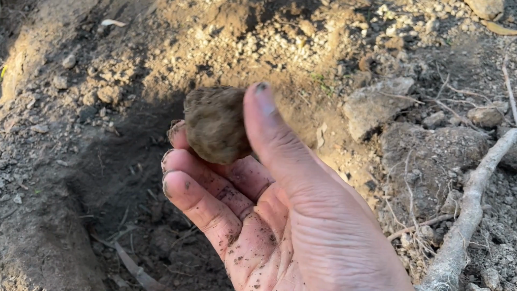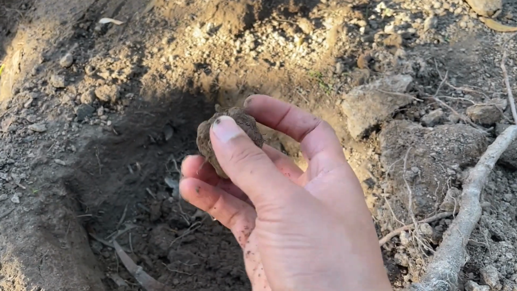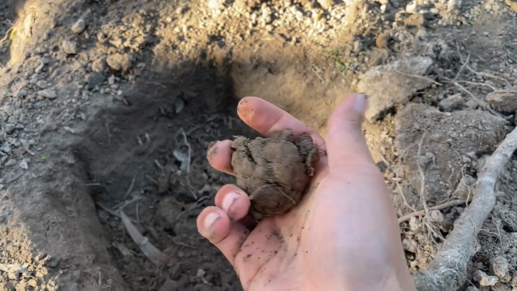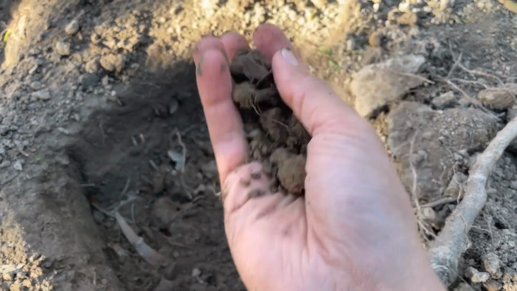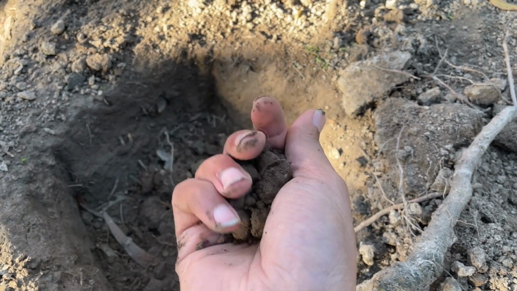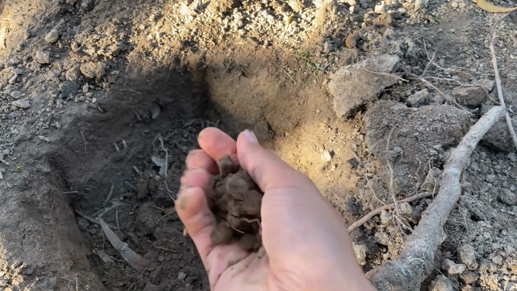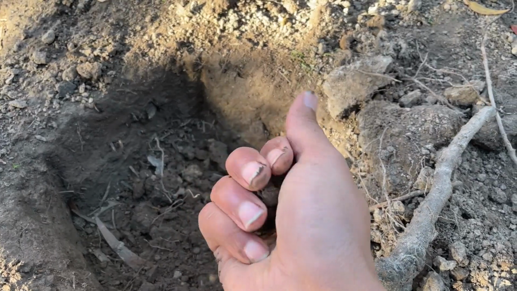Now, if you want to know if it's silty or clay soil, all you need to do is poke it a little bit. If it crumbles when you poke it, then you've got a silt soil. If it doesn't crumble easily when you poke it, then you know you've got a clay soil. Okay, and we'll be looking at a little bit more testing afterwards.